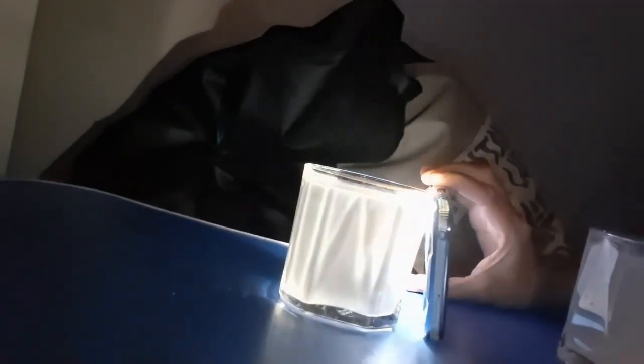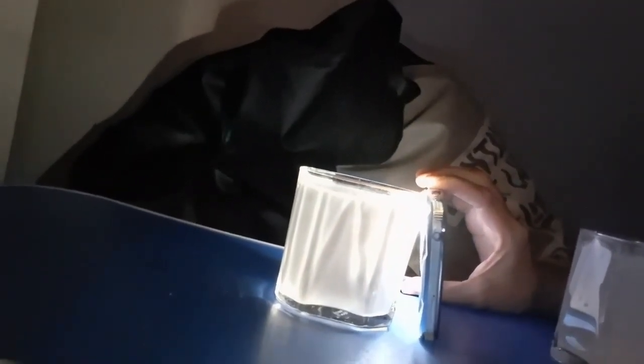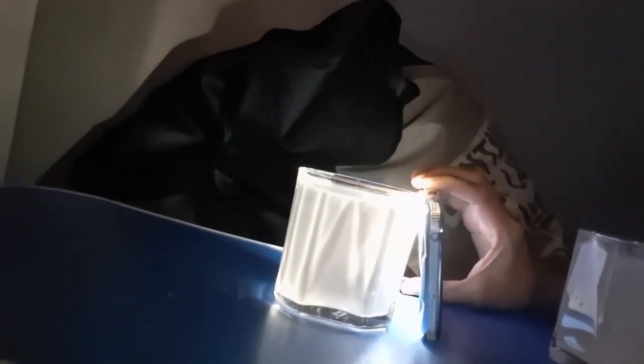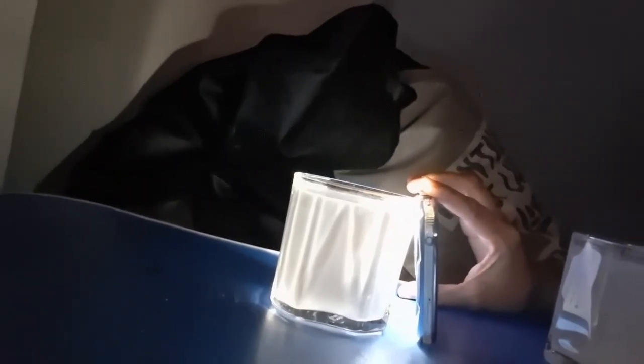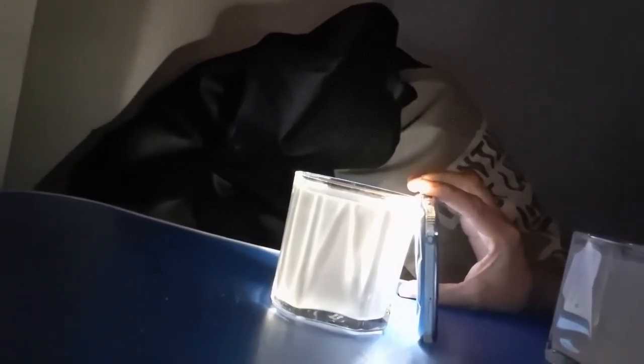Here I have taken the colloidal solution, the milk and water solution. Now see the scattering of light. It is more than the true solution but less than the suspension. The size of the colloidal particles is up to 100 nanometer. So this is all about the Tyndall effect, right?